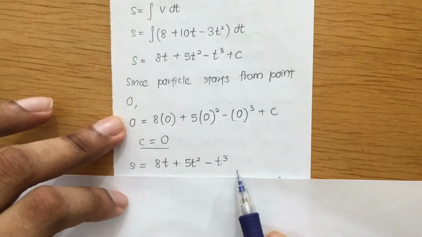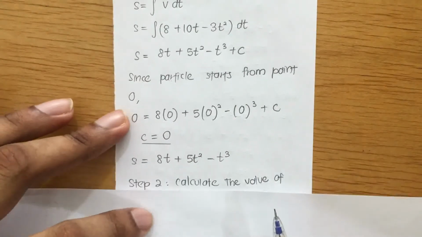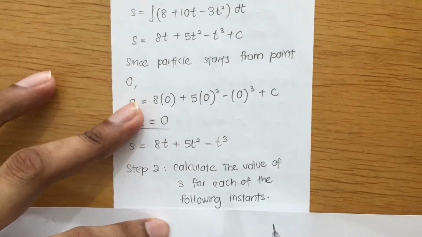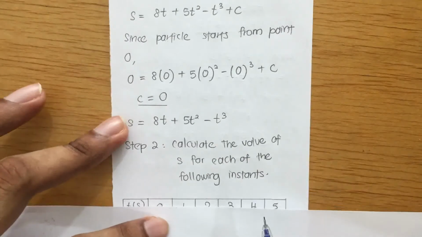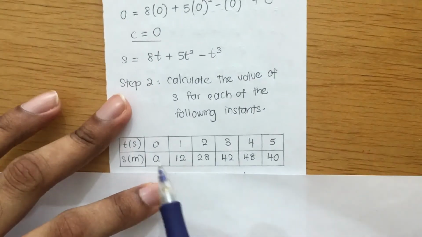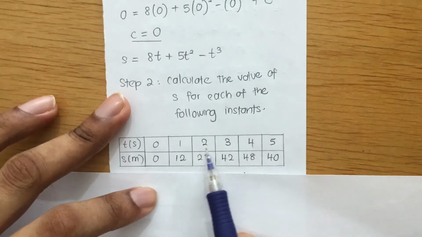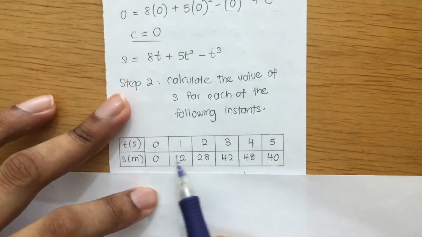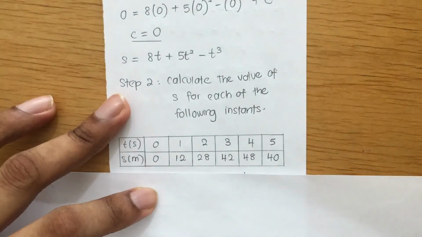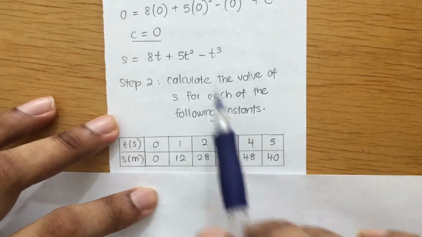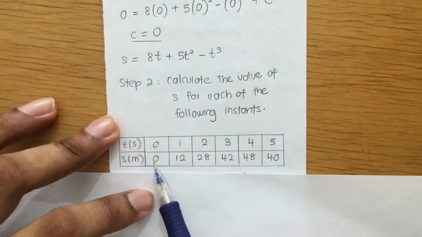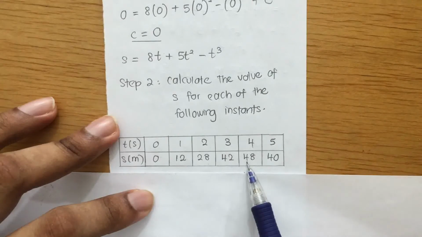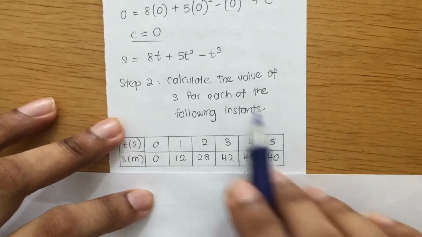So once you get your displacement equation, what you do for the next step is you calculate the value of s for each of the following instances, guys. In this case, the total distance traveled by the particle in the first 5 seconds. So what you need to do is make a table, with time starting from 0, 1, 2, 3, 4 up to 5, and then calculate the respective displacement. You should substitute each t value into the equation, and from there you will get the following s values, which in this case are 0, 12, 28, 42, 48 and 40. Okay, so this is your second step.